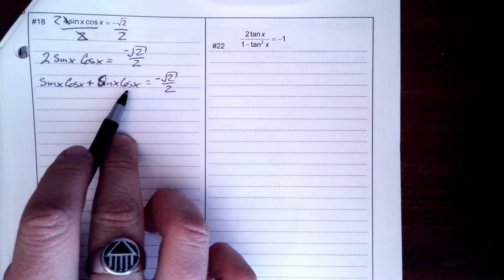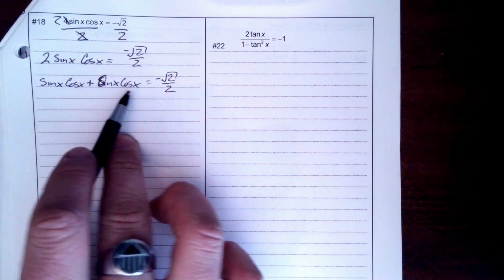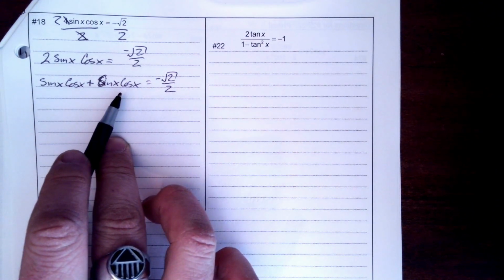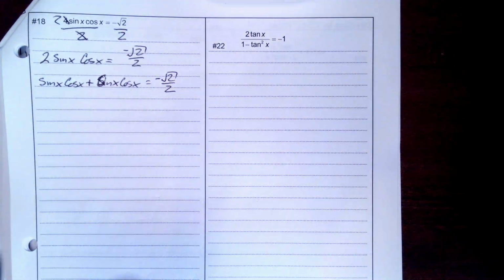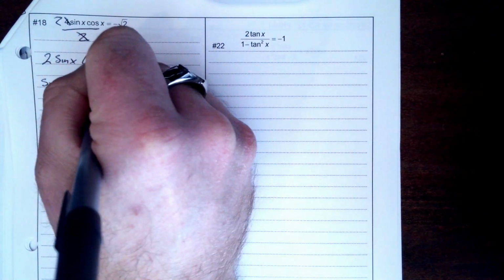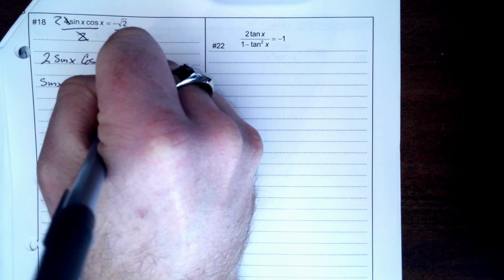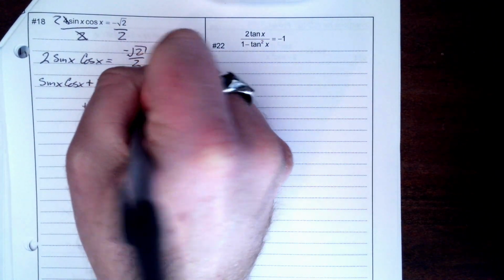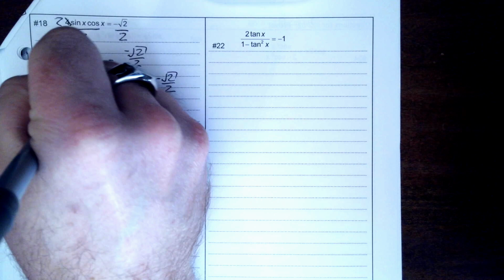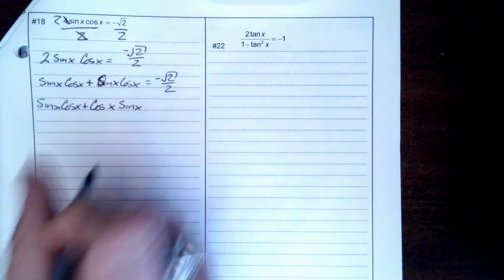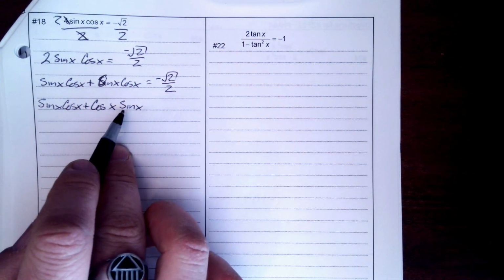Sine of x times cosine of x, if you're multiplying, technically, the order doesn't matter. This is also why I made my little mistake here. Let's change the order to make it the cosine of x times the sine of x. And now we have sine, cosine, cosine, sine.